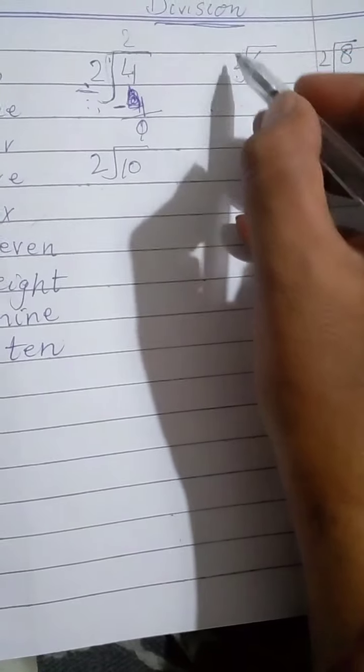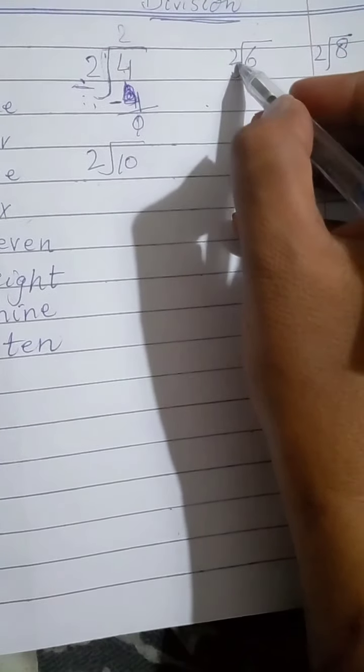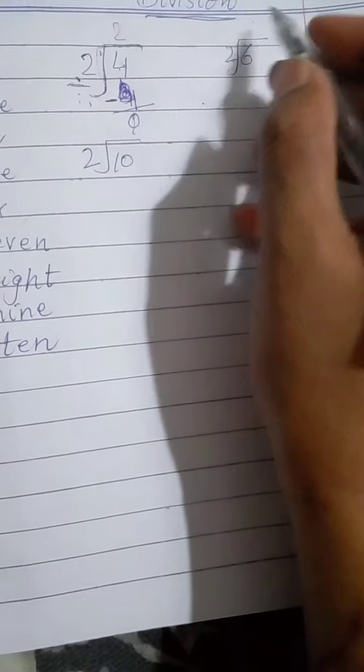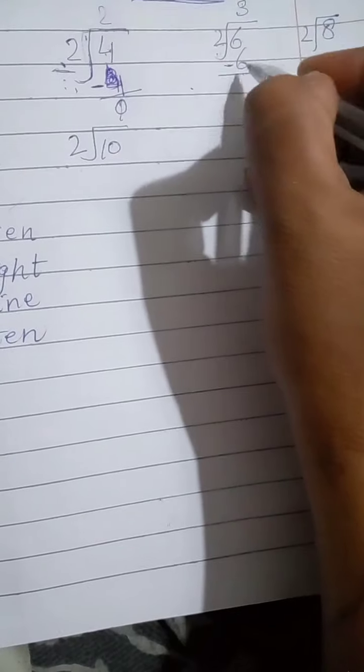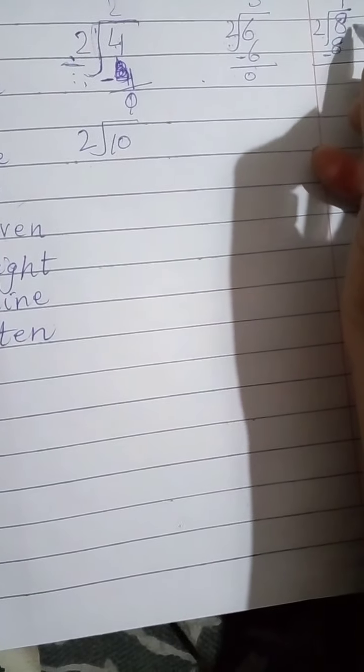6, 2 1s are 2, 2 2s are 4, 2 3s are 6, तो 3 आएगा, 6 और यहाँ पे हम डिवाइड करेंगे दोनों को तो 0 आएगा, ठीक है. 2 4s are 8 और यहाँ पे डेफिनेटली माइनस करेंगे, 8 में से 8 नहीं निकल सकता, 0.